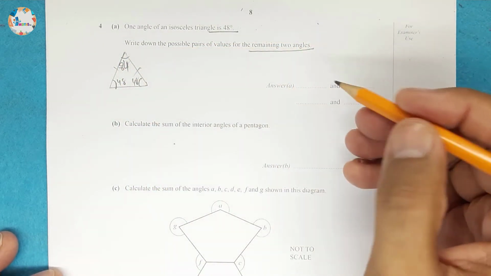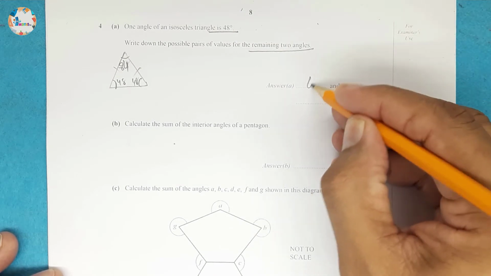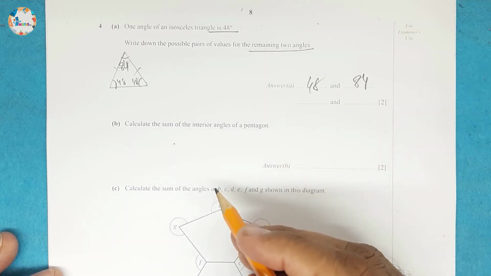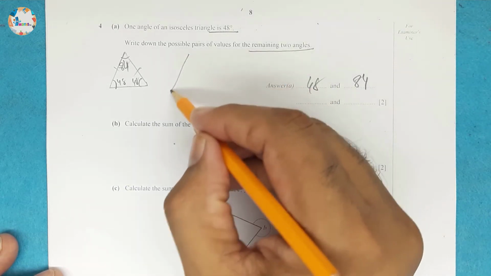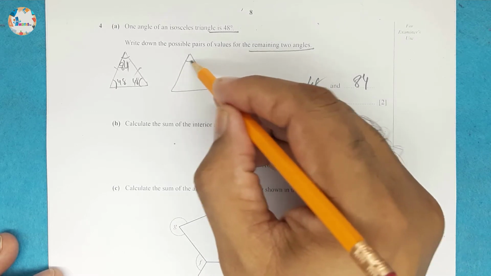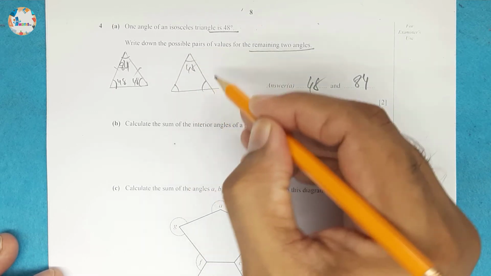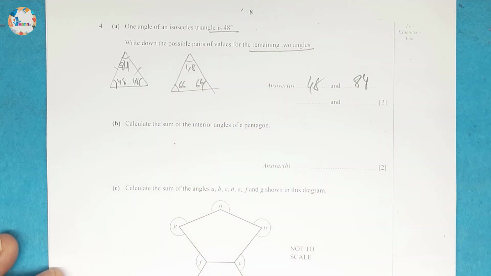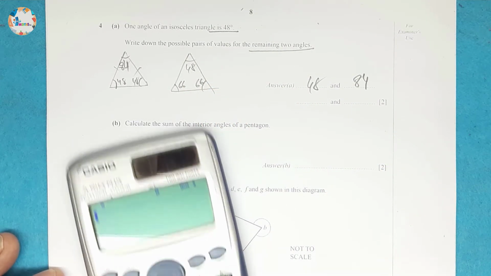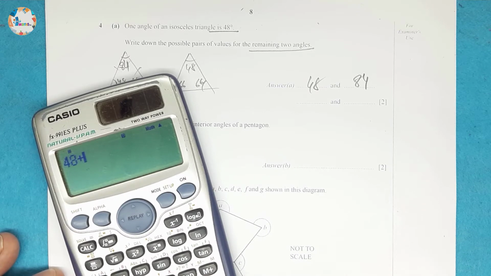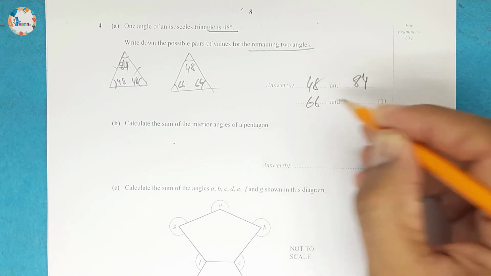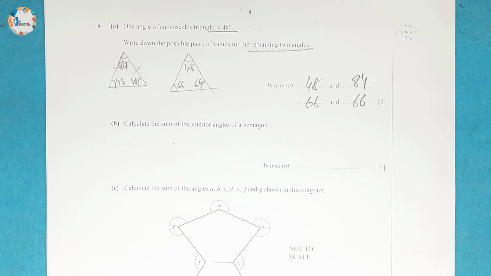So we can write here the first answer as 48 and 84, and the second pair which we can take is 48 over here. If we take 48 over here, and calculate these two angles, they will be 66 and 66, and if we add 48 plus 66 plus 66, this results to 180. So this will be 66 and 66. This will be our answer.